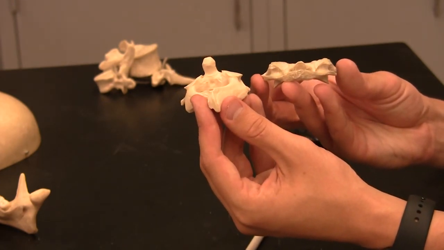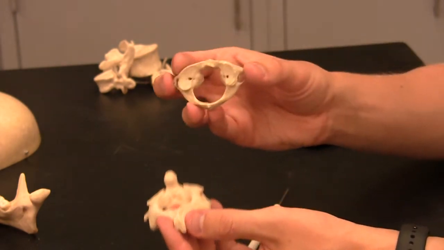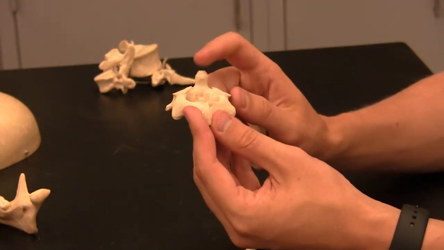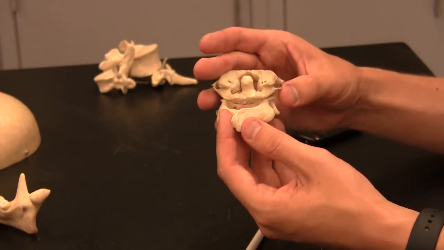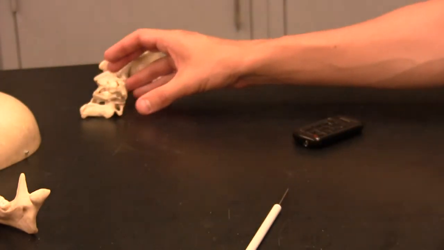One does not have a dens. That's how you know that that is going to be the atlas versus the axis, is because of the dens right there. So make sure you guys take some time and look at those when you're in lab so you don't get confused on them.